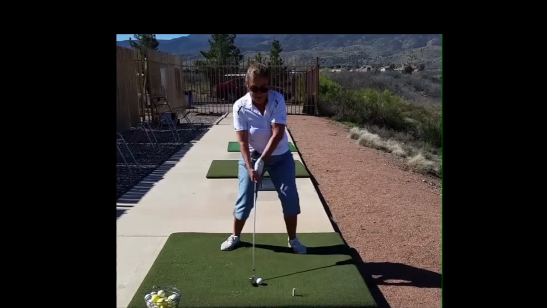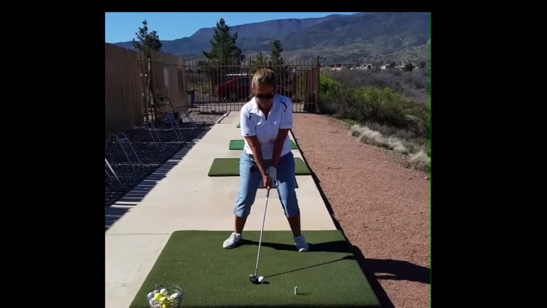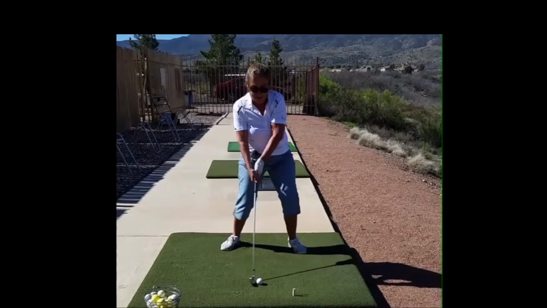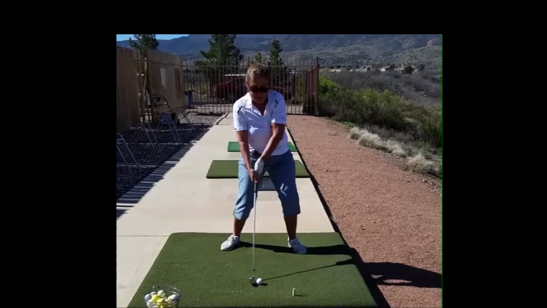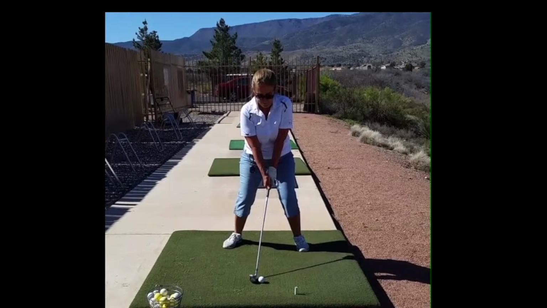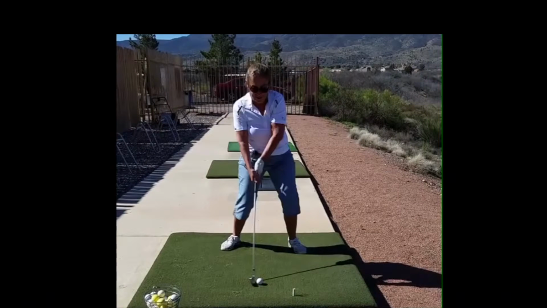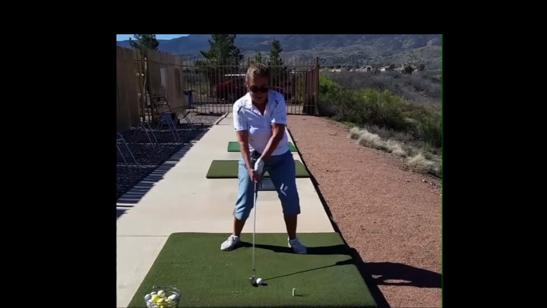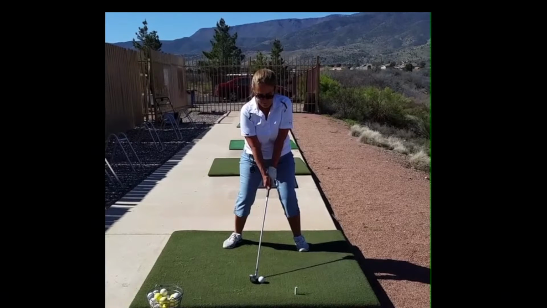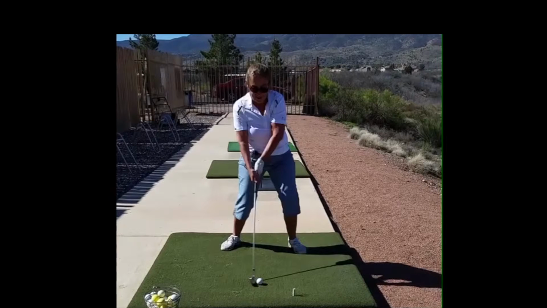Now let's watch your sequence from setup to impact. Setup, impact. You start with straight arms. The left arm is straight, but then you hit with a bent left arm. You'll notice that your hands start in front of the golf ball, but at impact they're even with the ball. Your hands back up during the downswing. Your body, your shoulders fall backwards. So those are the issues that we need to work on. There are some drills I can show you where you will learn how to get into a better impact position.